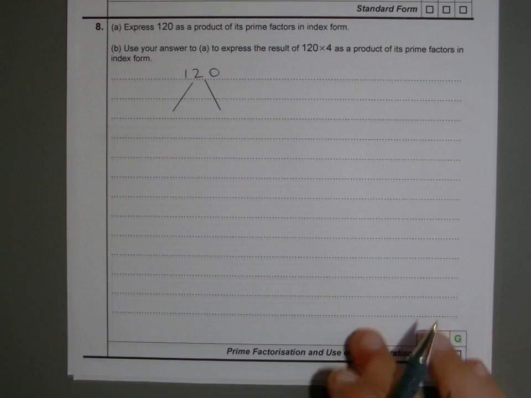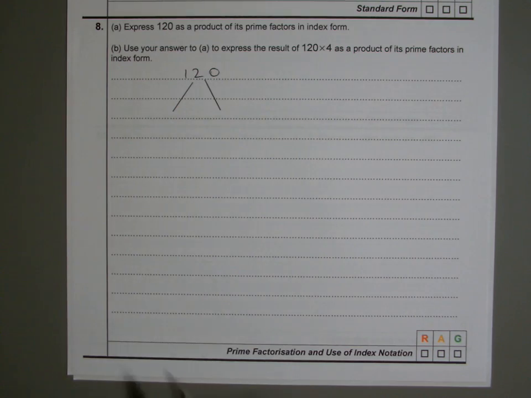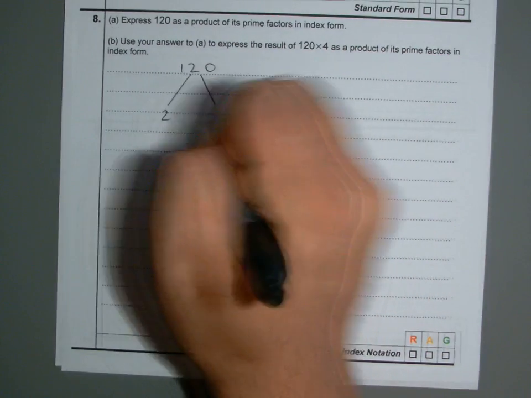Express 120 as a product of its prime factors in index form. So you'd start off maybe with this branch method, or you can use the ladder method to your choice. So in this case, a pair of numbers 2 and 60.